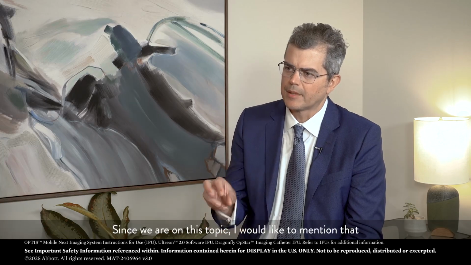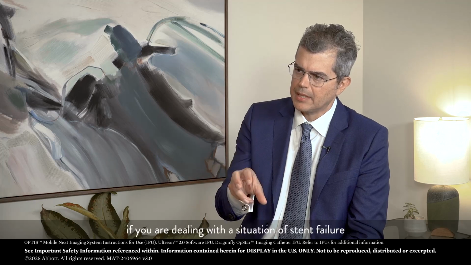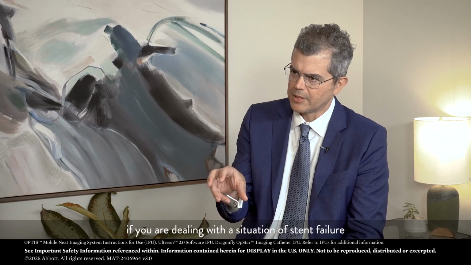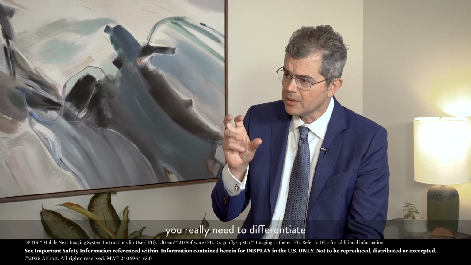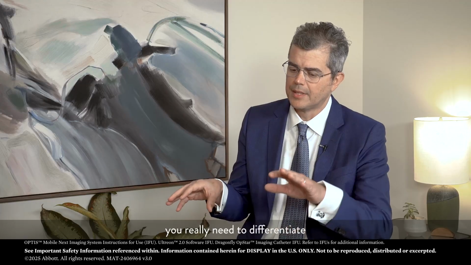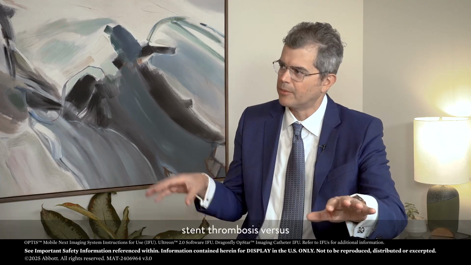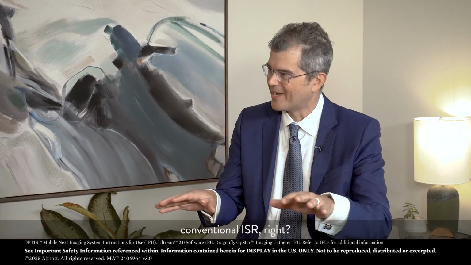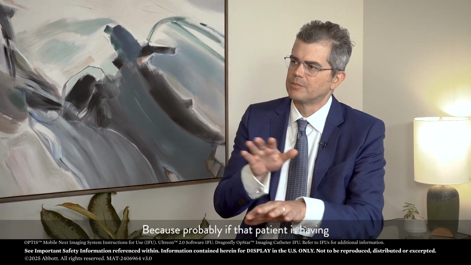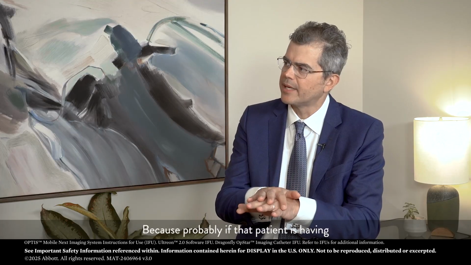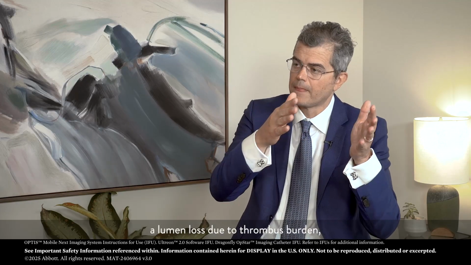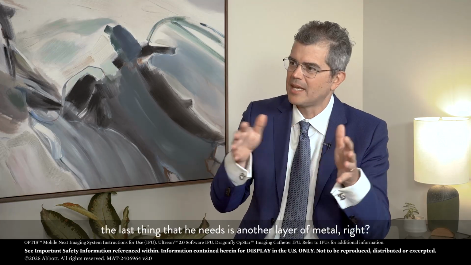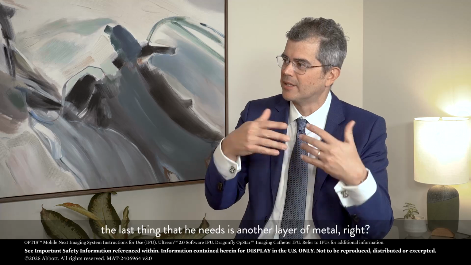Since we are on this topic, I would like to mention that if you are dealing with a situation of stent failure and a non-ischemic presentation, for example, you really need to differentiate stent thrombosis versus conventional ISR, right? Because if that patient is having a lumen loss due to thrombus burden, the last thing that he needs is another layer of metal.